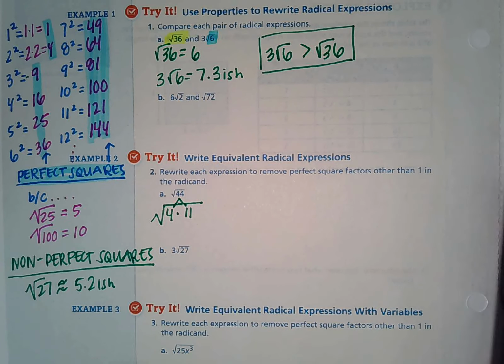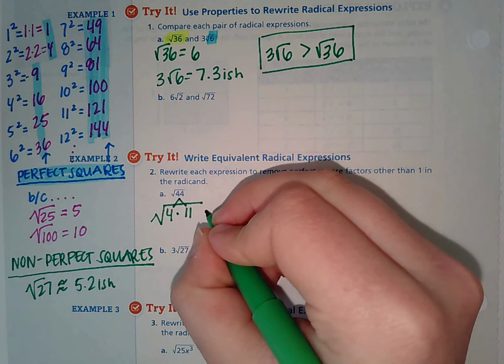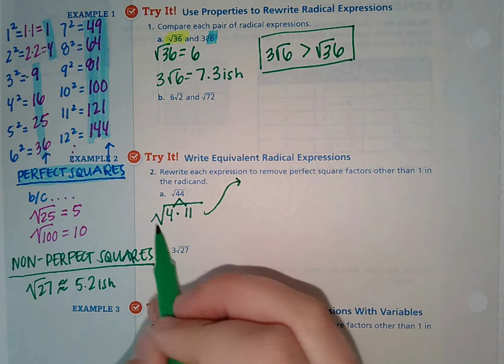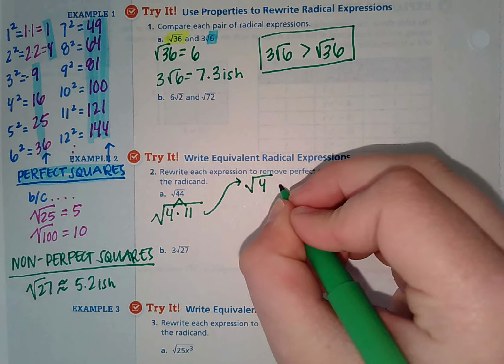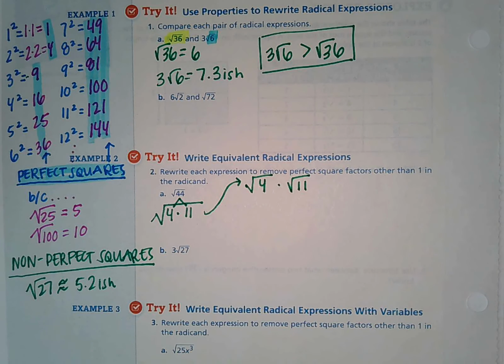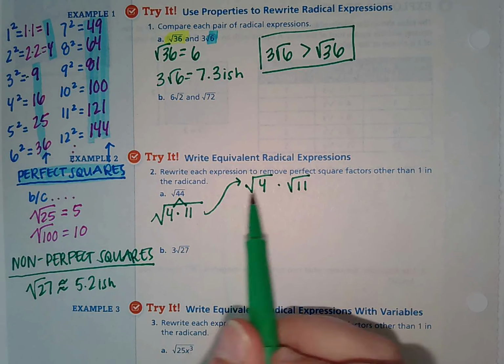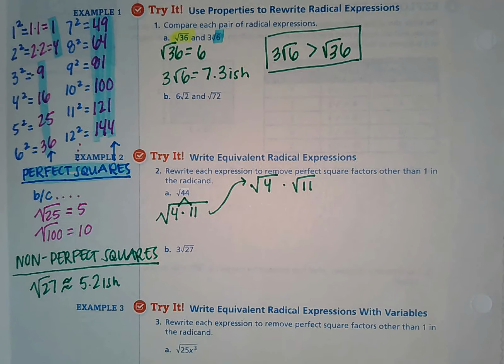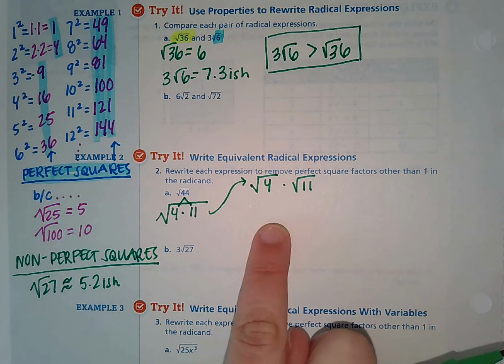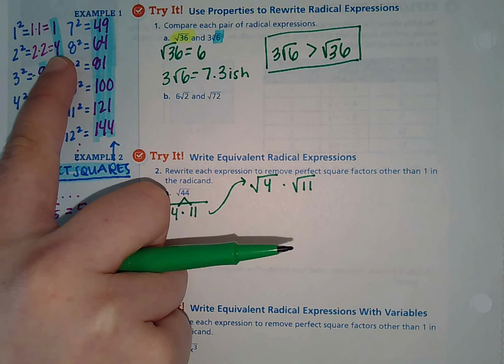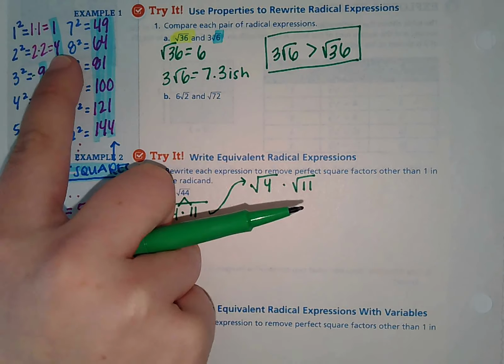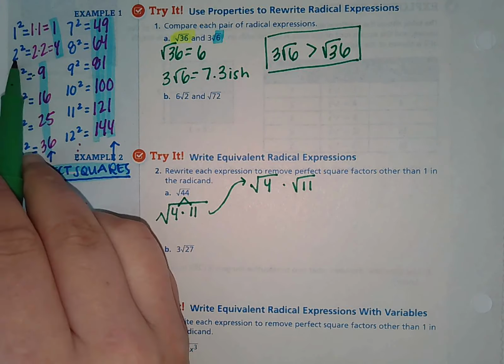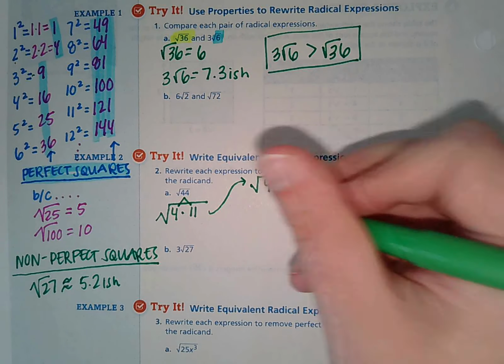Now, the properties of radical expressions tell me that when I get to this point, this is the same thing as giving each of these radicals their own little home. So I'm splitting it up one more time into radical 4 times radical 11. They're broken up, they've moved out, they're on their own now, little single guys. Now, what we should recognize here is that this number 4 is on my list of perfect squares. So if I have radical 4, I can take the square root of it, and that tells me that the square root of 4 is 2.